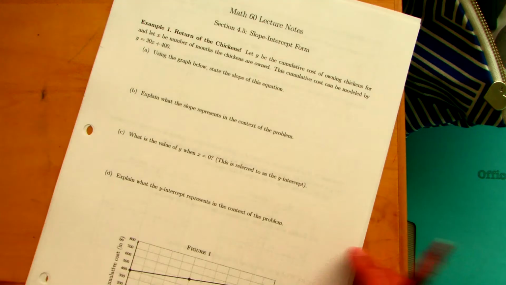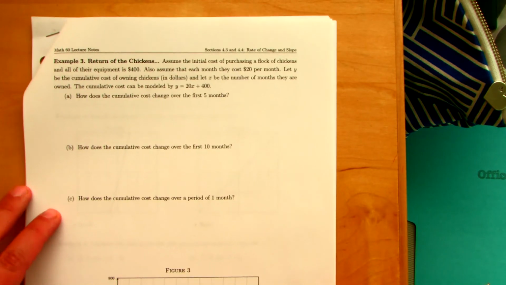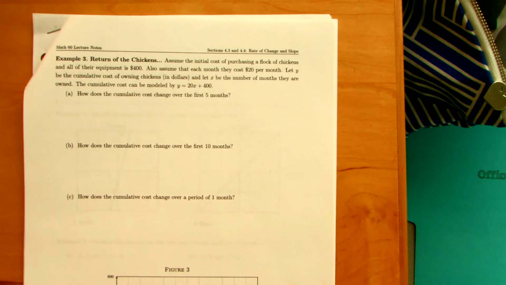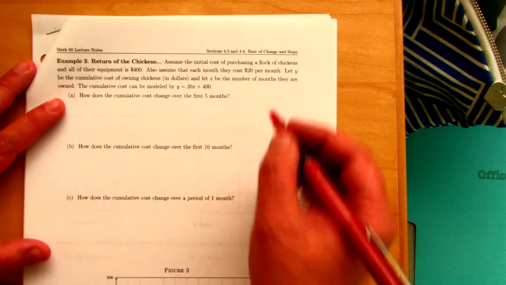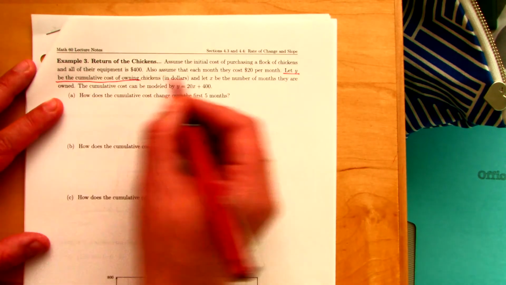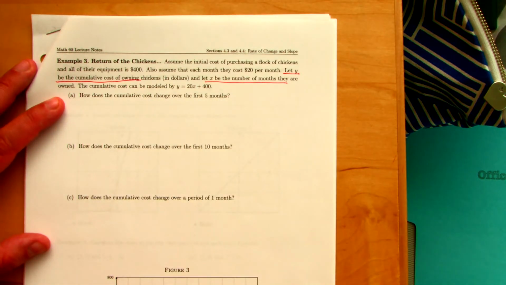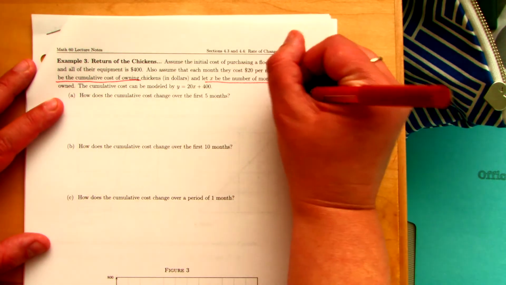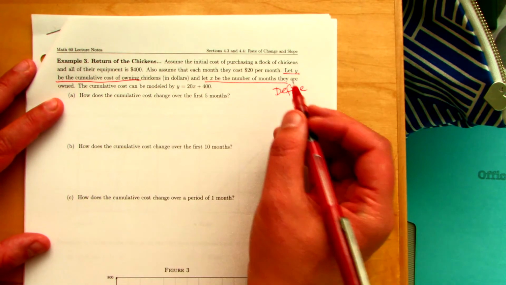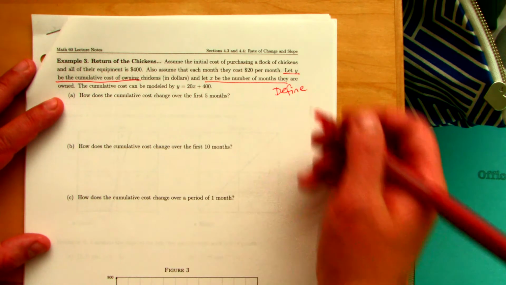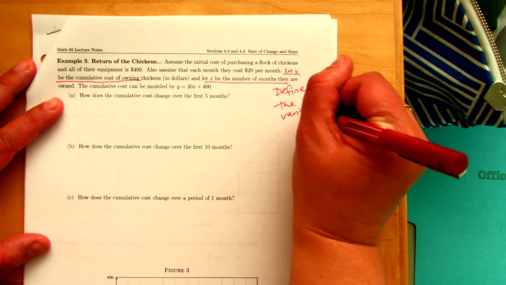Okay, so let's return to this idea of the chickens. Assume the initial cost of purchasing a flock of chickens and all the equipment is $400. Also assume that each month they cost $20. Let y be the cumulative cost of owning the chickens in dollars, and let x be the number of months they are owned. So what did they do right here? Let y be this, and let x be that. What do we call that again? Yes, defining the variable. Because if you didn't have that part and you had to write an equation, you would have to first define the variable.